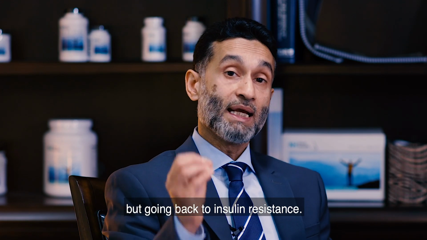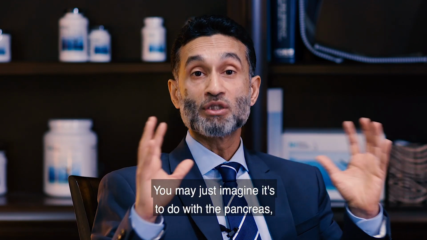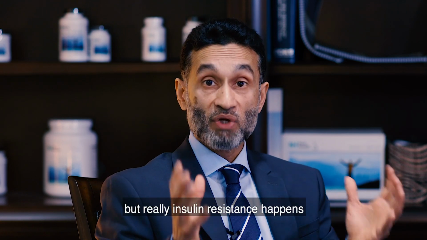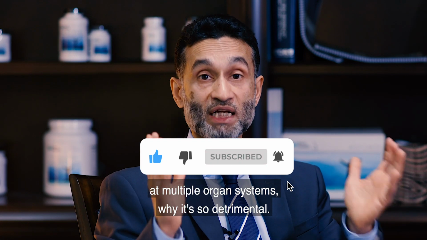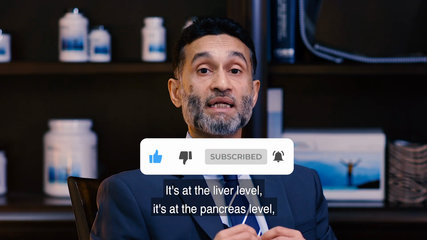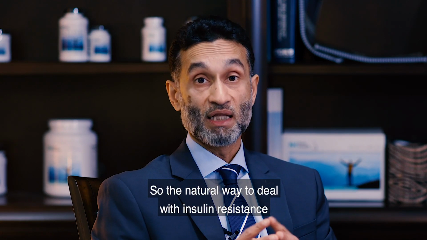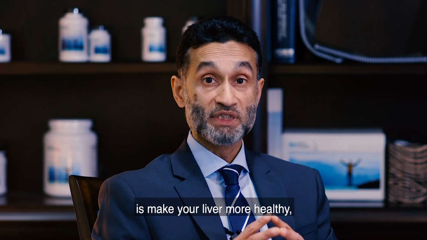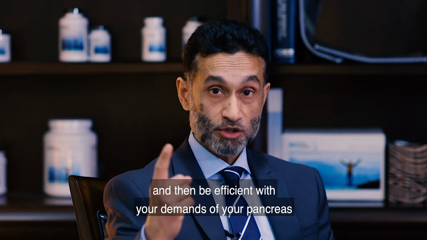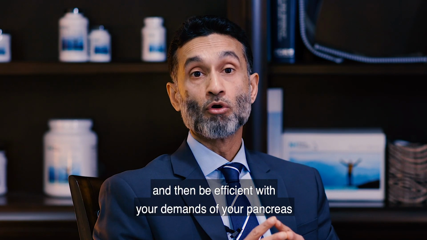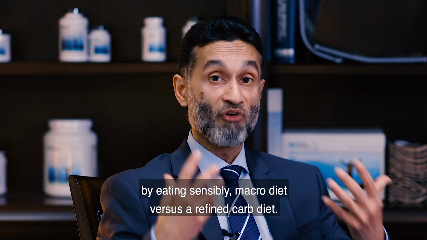But going back to insulin resistance, it happens at multiple organ systems. You may just imagine it's to do with the pancreas, but really, insulin resistance happens at multiple organ systems. Why is it so detrimental? It's at the liver level, the pancreas level, the muscle level, the adipose tissue level, the gut level. So the natural way to deal with insulin resistance is make your liver more healthy, make your muscles more active, change your diet so your gut's more healthy, and then be efficient with your demands of your pancreas by eating sensibly, a macro diet versus a refined carb diet.